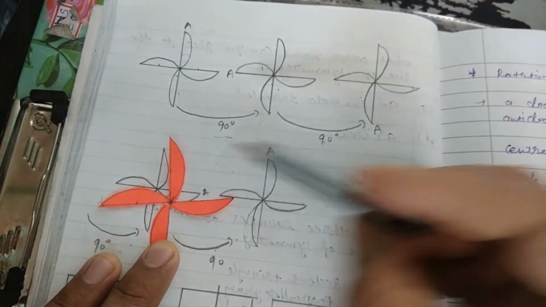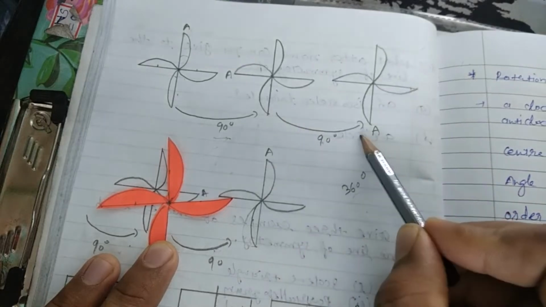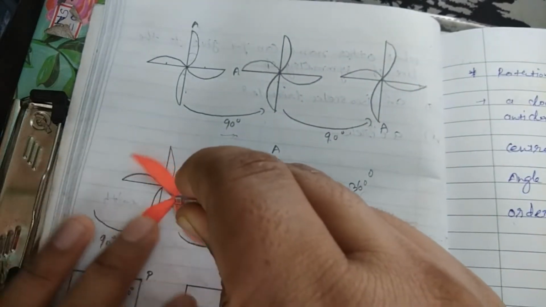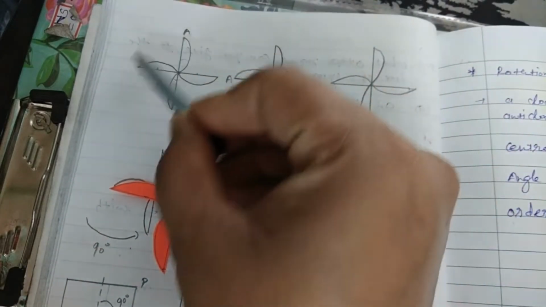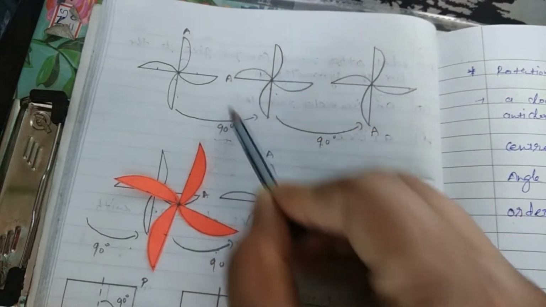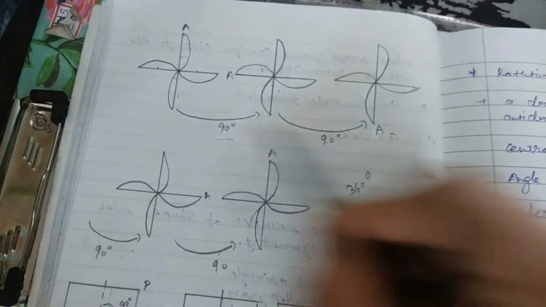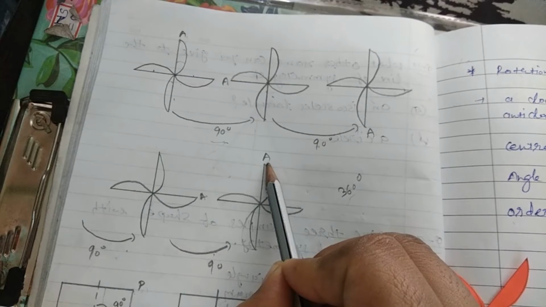We will continue this rotation. Now we will again rotate by the same angle 90 in the anti-clockwise direction, and we will get this shape. A second time anti-clockwise, this vertex A came here, then again this A point comes here, then here, and again at its original position.